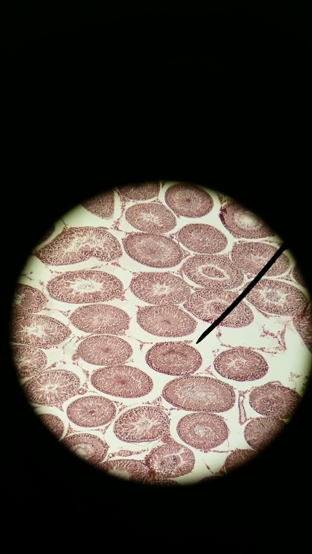A lot like how we saw this in the thyroid gland, where we saw those C cells outside of the follicles. Here we have interstitial cells, Leydig cells, outside of the seminiferous tubules. I'm at 100x right now. I'm going to go to 400x.